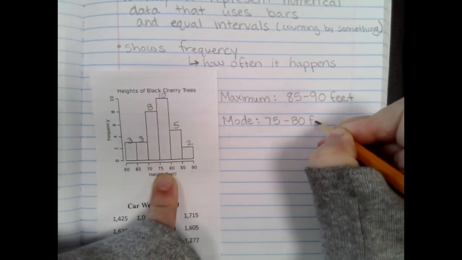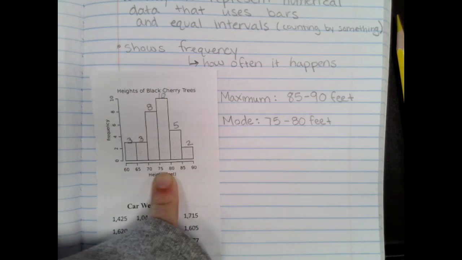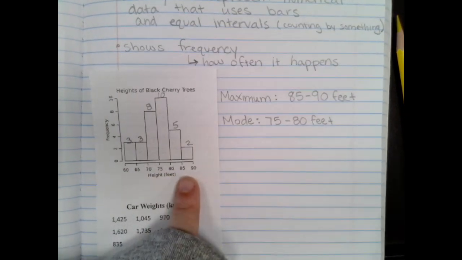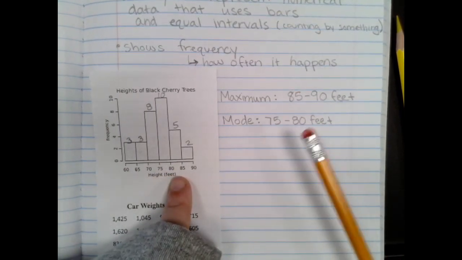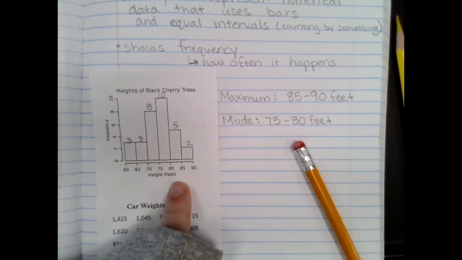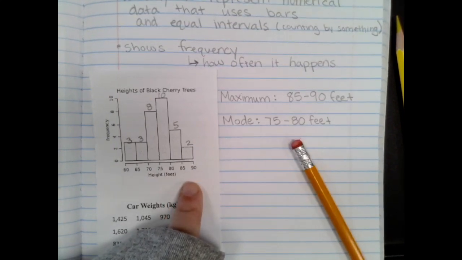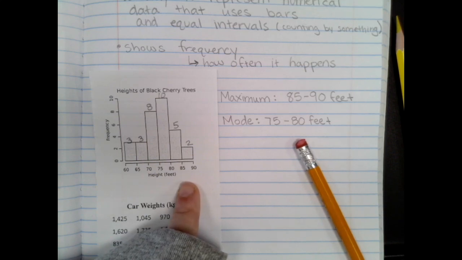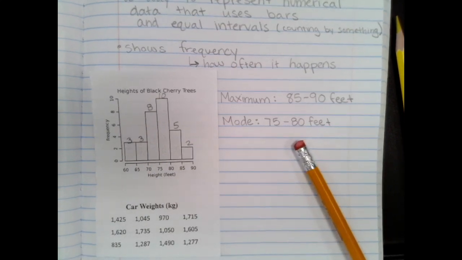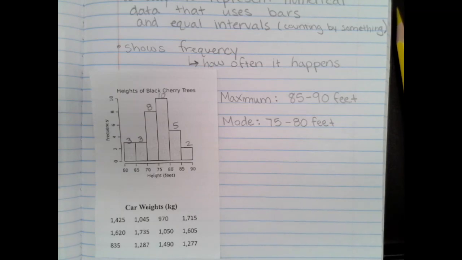So if I plant a black cherry tree in my yard, I have to make sure that I'm ready for it to grow 75 to 80 feet, which is insane. That's really tall. For sure can't plant it underneath a power line. If you plant it underneath a power line, the city will come chop it down because it'll get in the way.